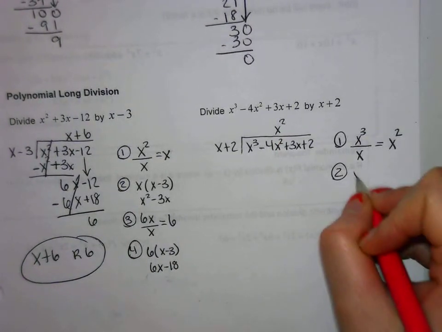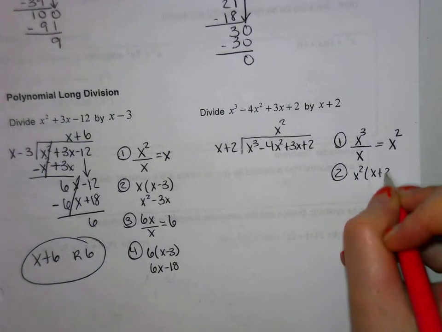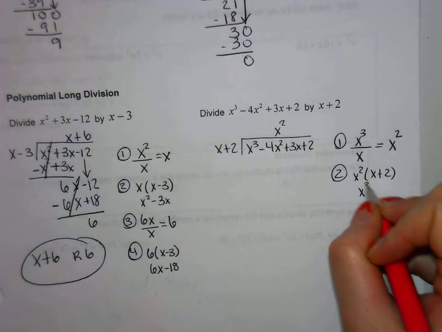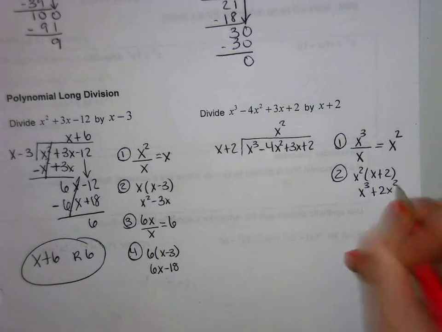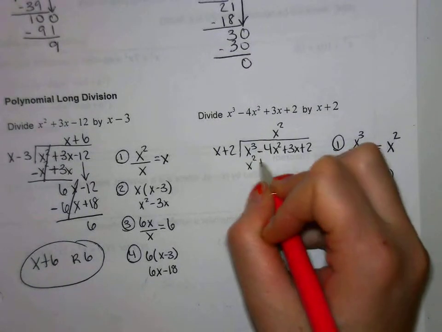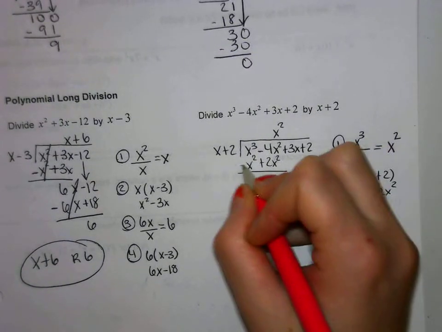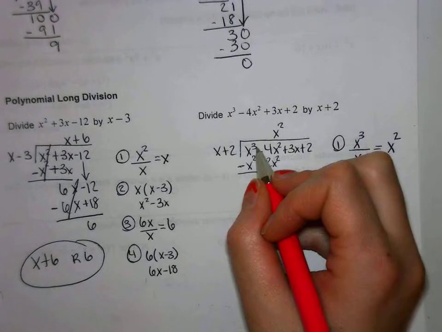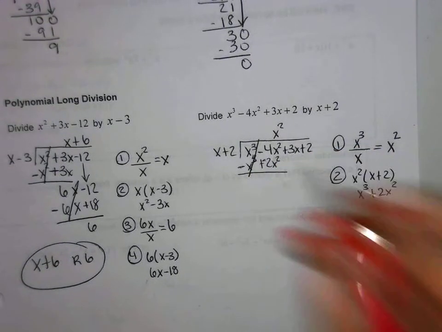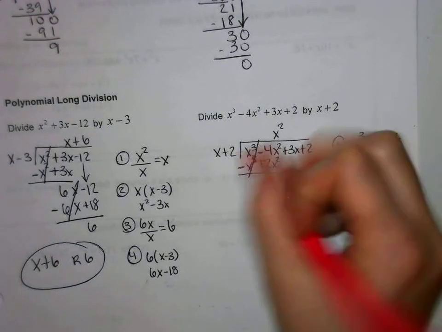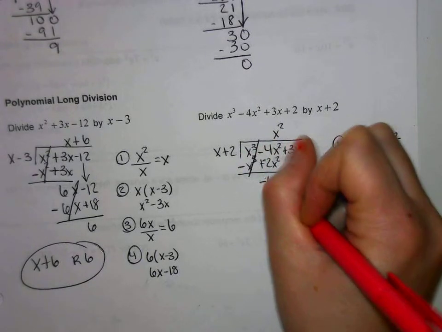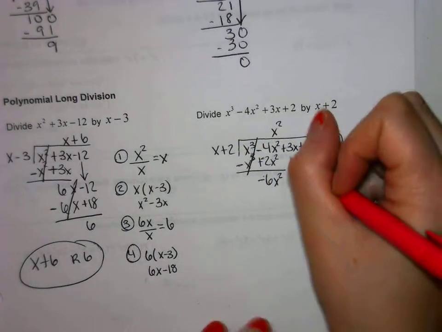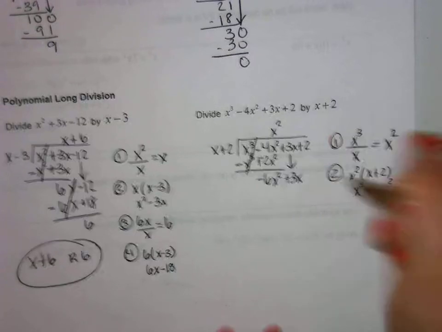So then we multiply x squared times x plus 2. So x cubed plus 2x squared. Change our signs. So x cubed minus x cubed is 0. Negative 4x squared minus 2x squared is negative 6x squared. Drop down our positive 3x.